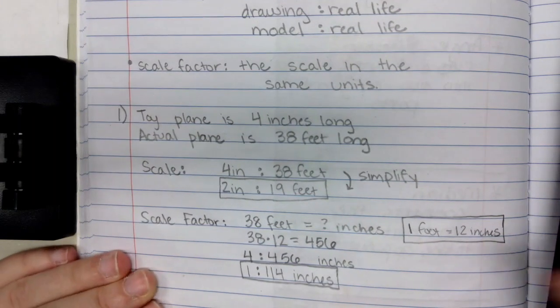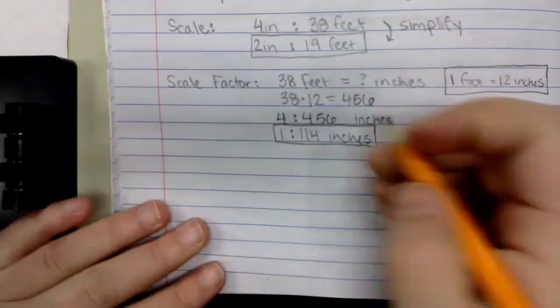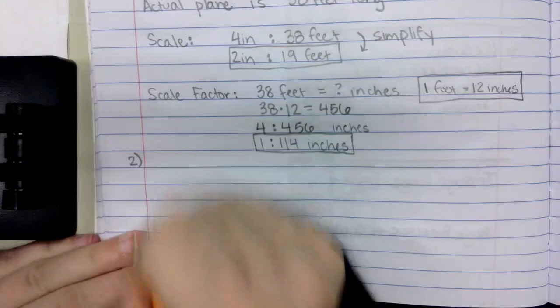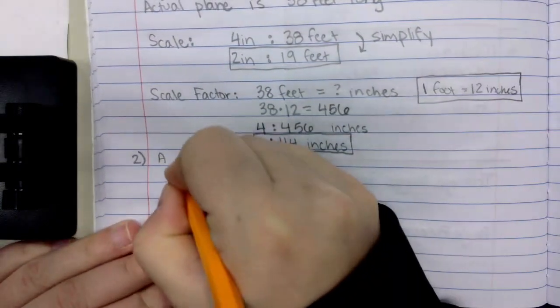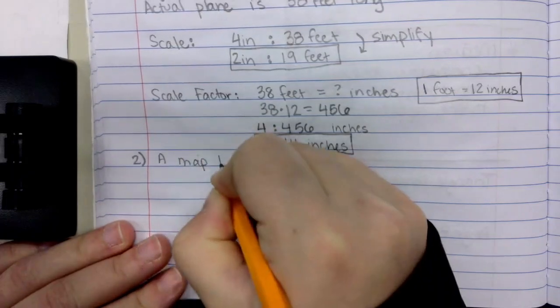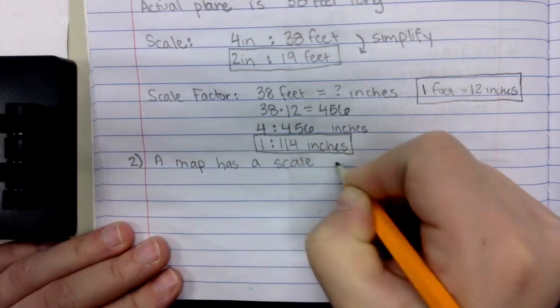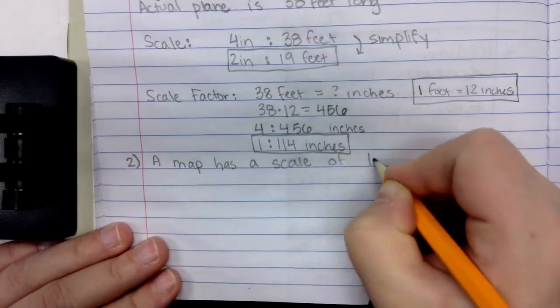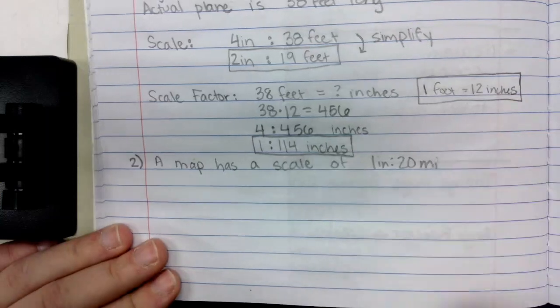All right, we have one more problem to do. Number 2. Okay, a map has a scale of 1 inch to 20 miles. Okay.